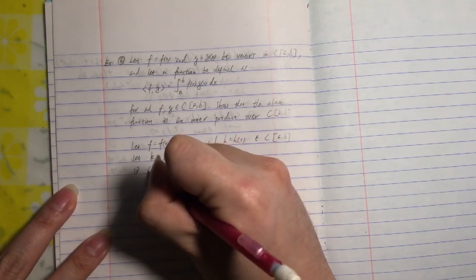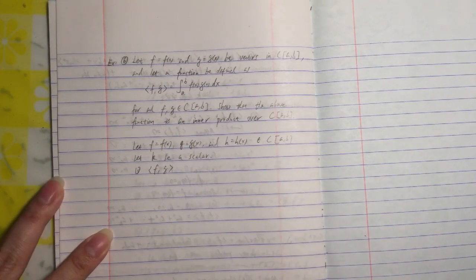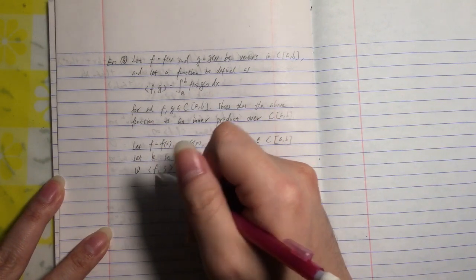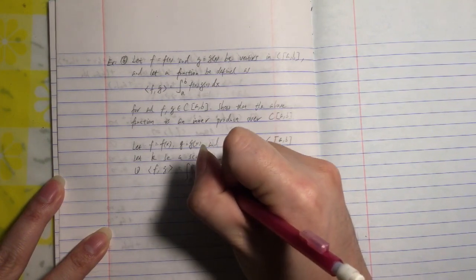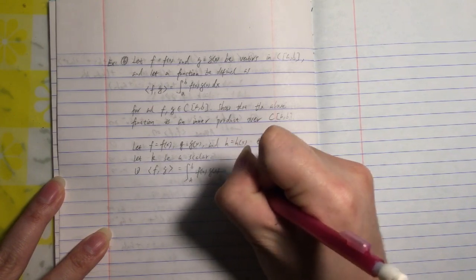Axiom 1 says angle bracket of f comma g must be the same as angle bracket of g comma f. By definition, angle bracket of f comma g is the integral from a to b of f of x times g of x dx.